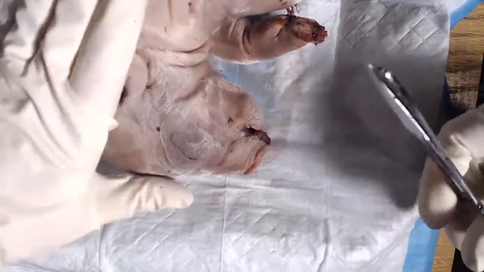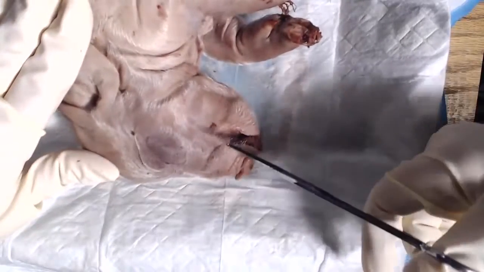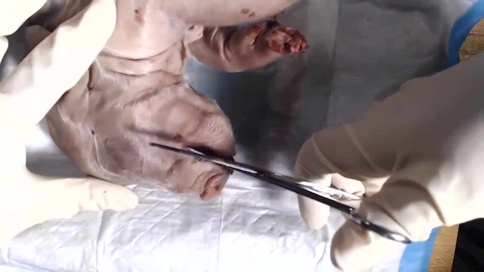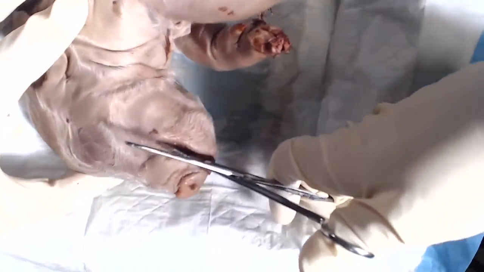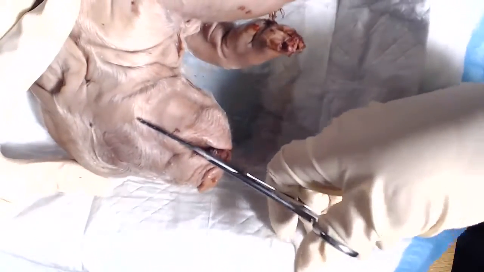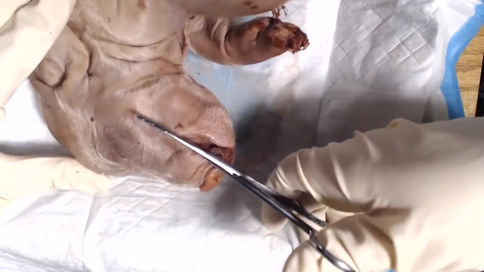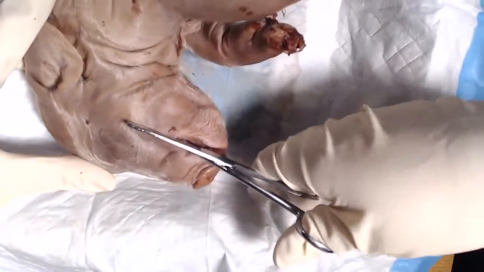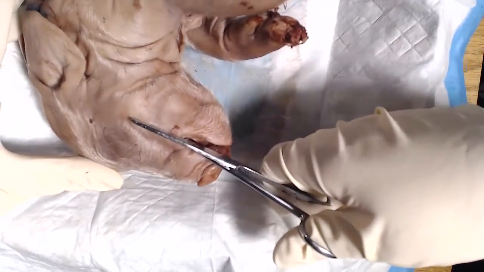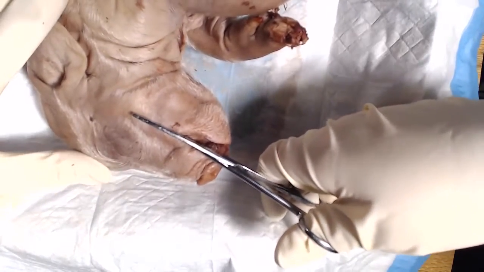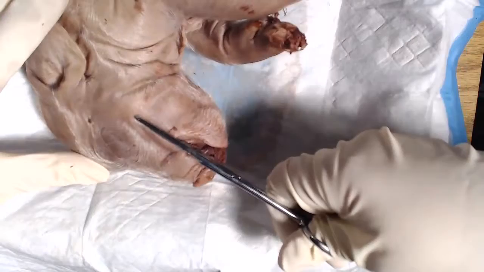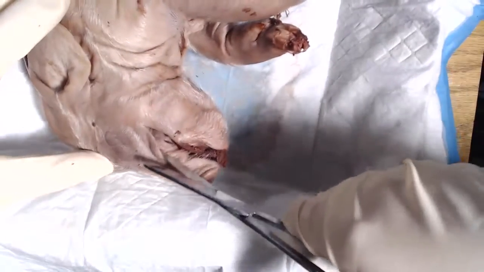So I'm going to start, just like last time, at the corner of the mouth, right next to the tongue. Make sure you don't cut the tongue itself, but just basically you're putting your scissors right on the inside of its cheek. And you can see how I'm aiming towards the ear again. You make that cut. This one's just kind of through the cheek, nothing hard yet.